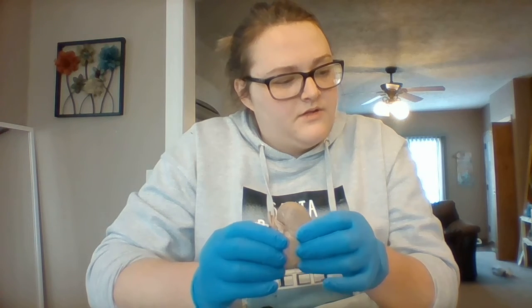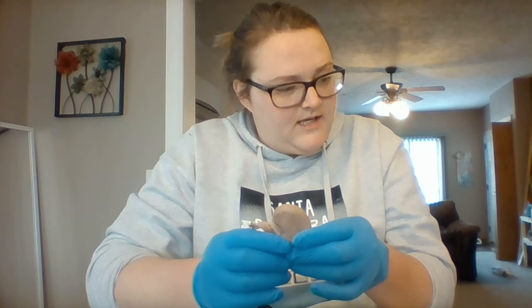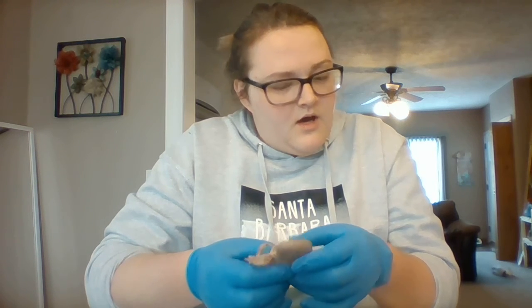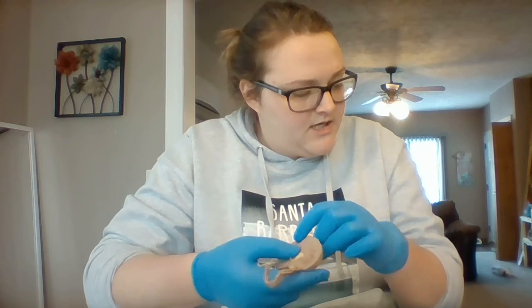The renal corpuscle is where the filtration occurs in the kidney. The cortex is kind of the outer region of the kidney here. You can see a slight differentiation in color there.